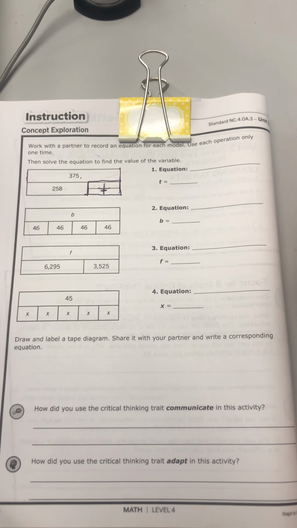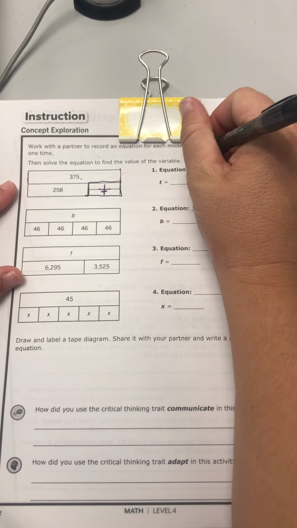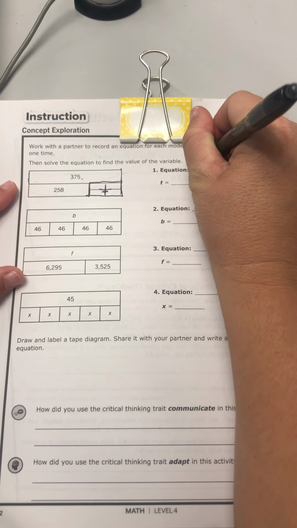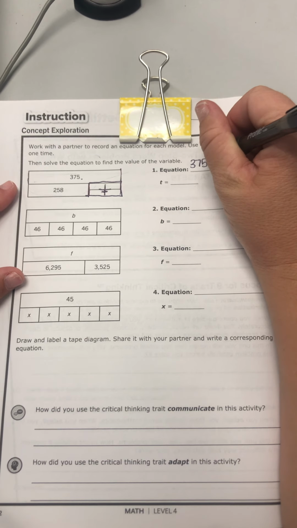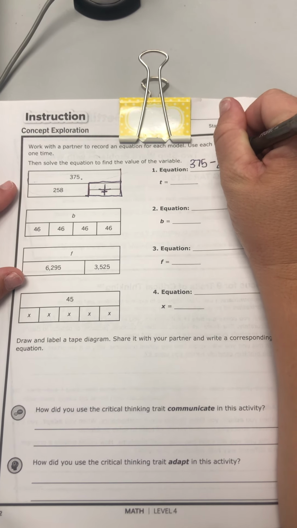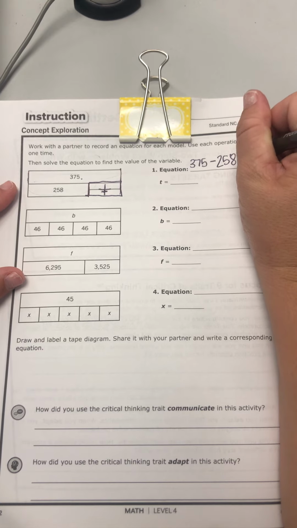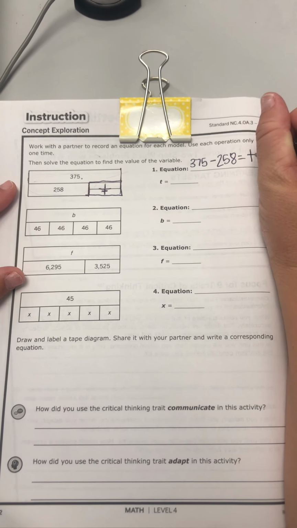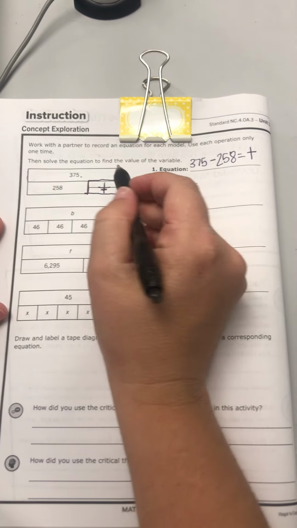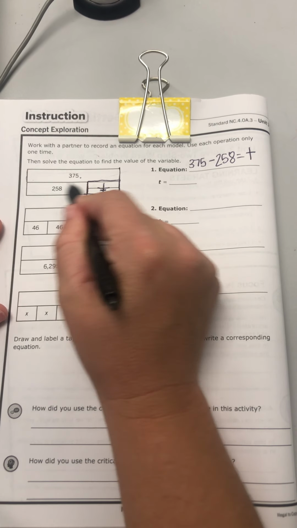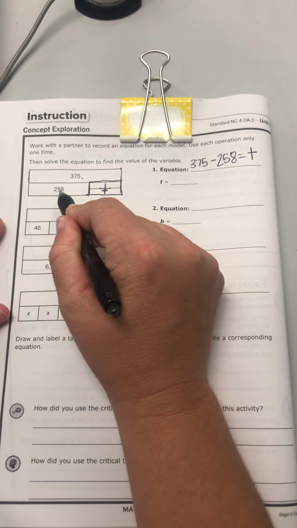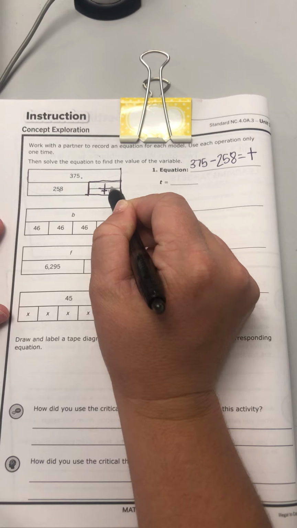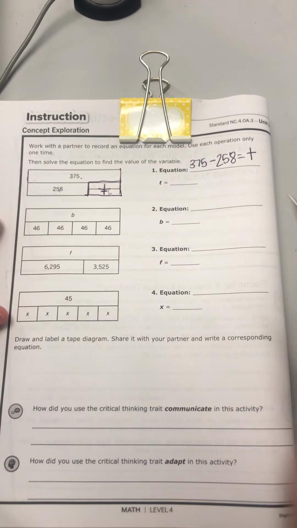So which operation am I using? Subtraction. It would be 375 minus 258 that would give me my answer for t. Because we have a whole, that's what the whole thing is. If you subtract that, it'll give me what's left over, what fits in there.